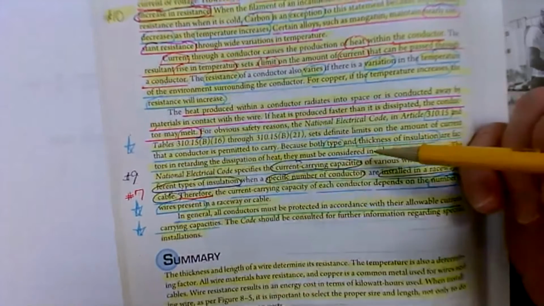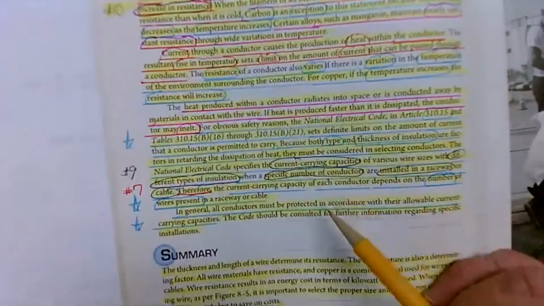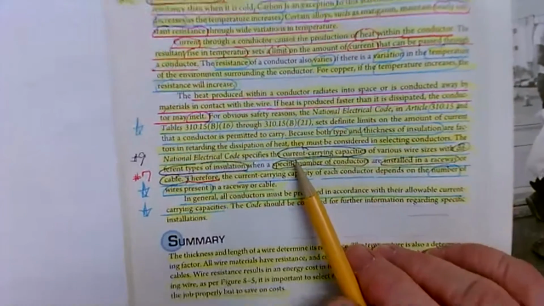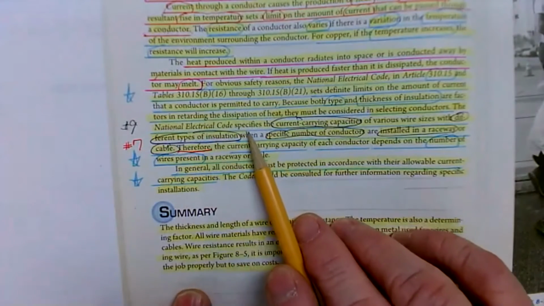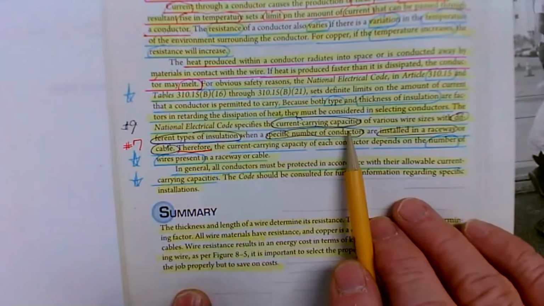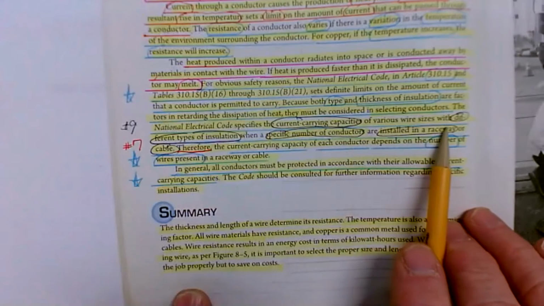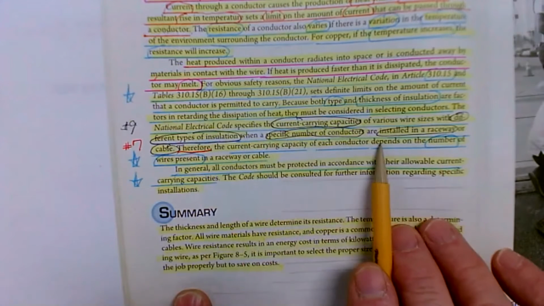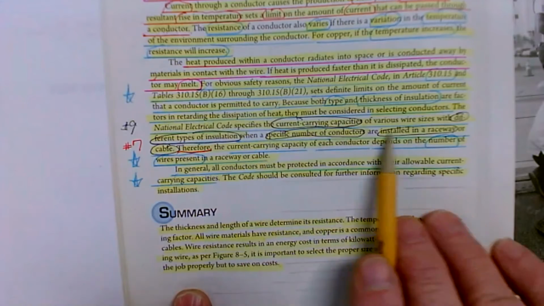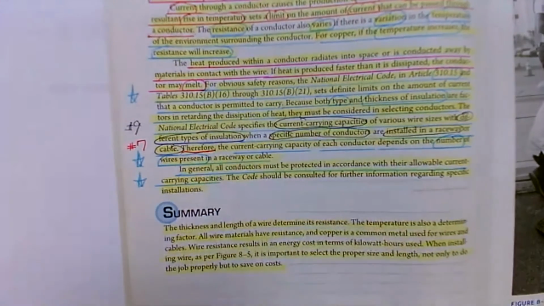Look, it even tells you about carrying capacity. The National Electrical Code specifies current carrying capacities of various wire sizes with different insulation, and when a specific number of conductors is installed. Right. A specific number.